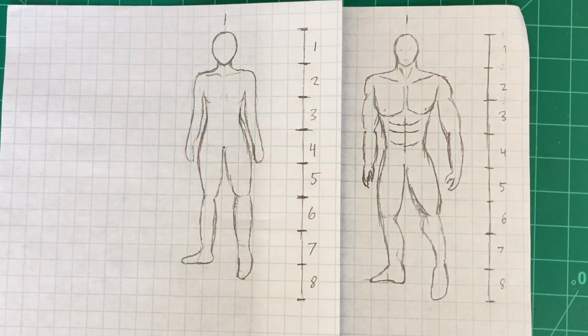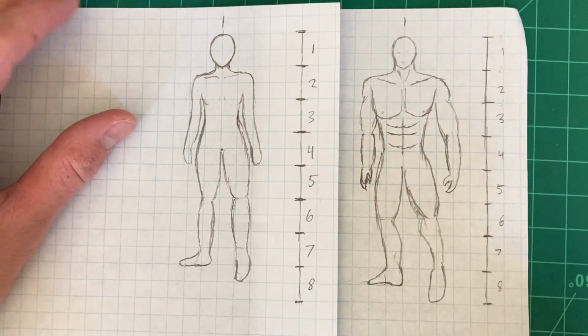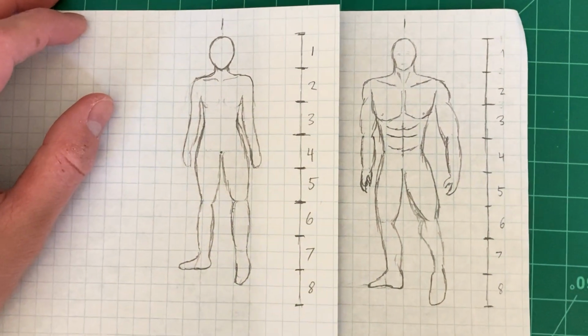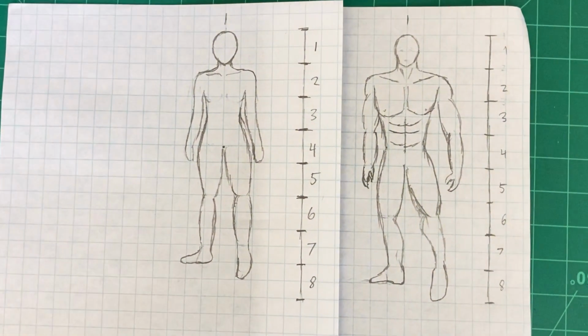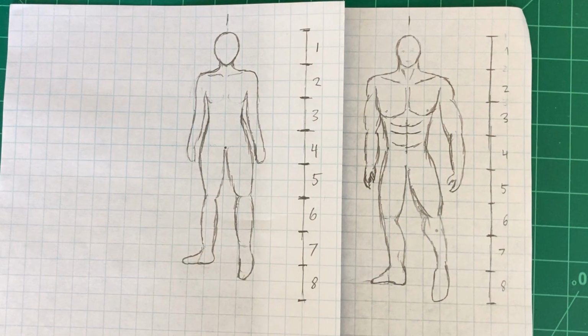Today's going to be something very special, I think. It's going to be a little different than normal. We're going to be talking about both level shifters and human figures. So I guess you could say it's human figure design in the context of level shifters.